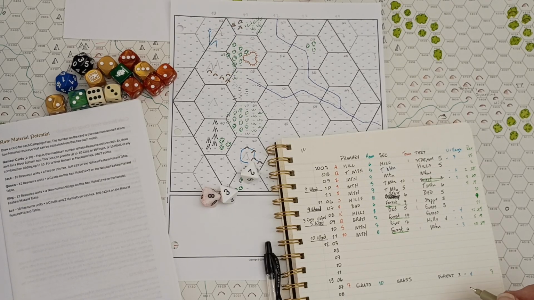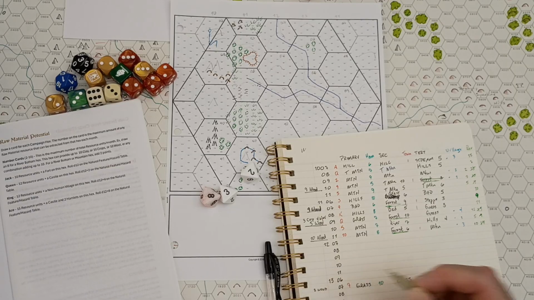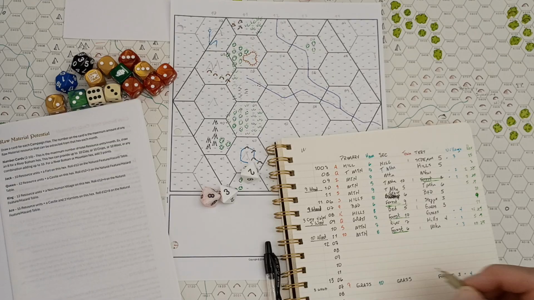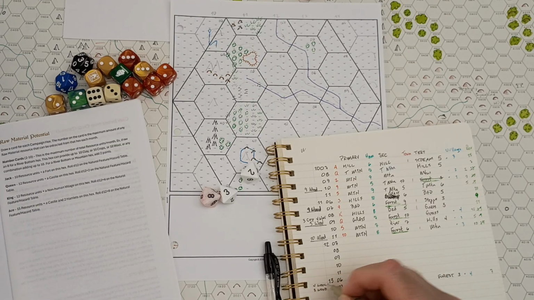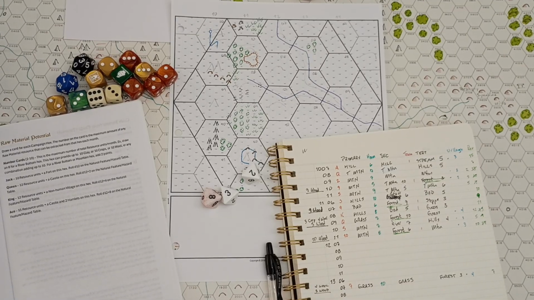So let's split it. Let's do 3 wood and 4 wool. All right.